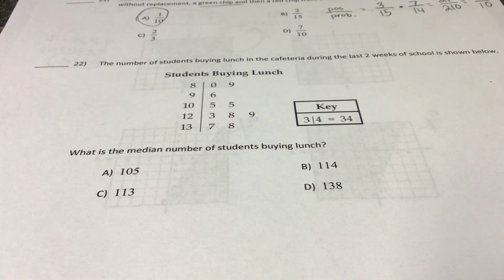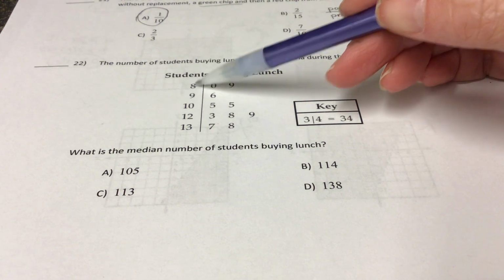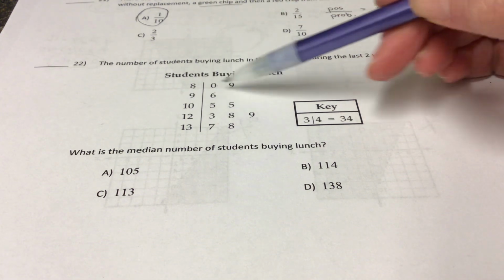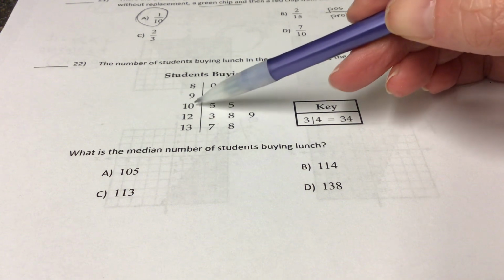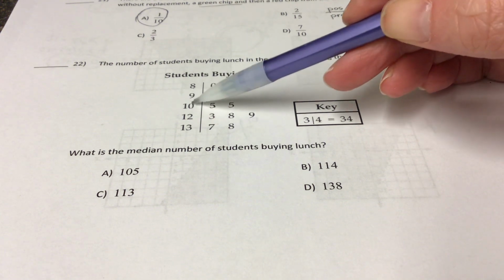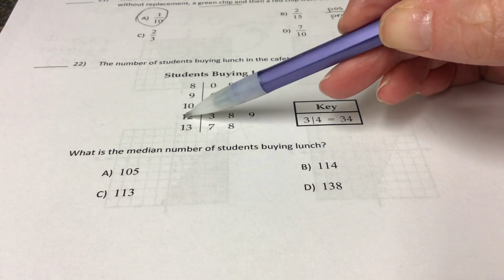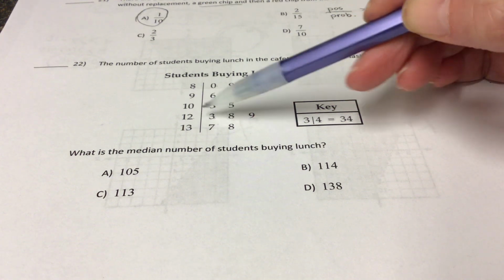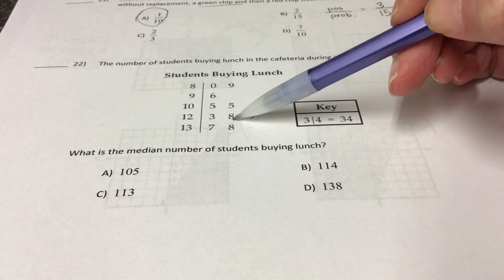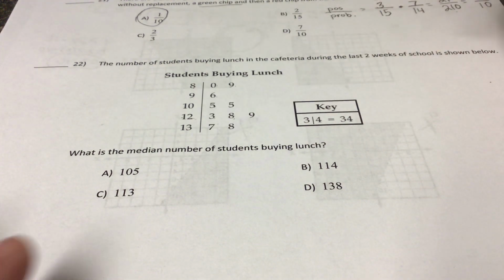Next thing here is the number of students buying a lunch in the cafeteria the last 2 weeks. This thing is called a stem and leaf plot. So what it shows is data, and it would be 80, 89, 96, 105, another 105, 123, 128. Do you see how this represents numbers?